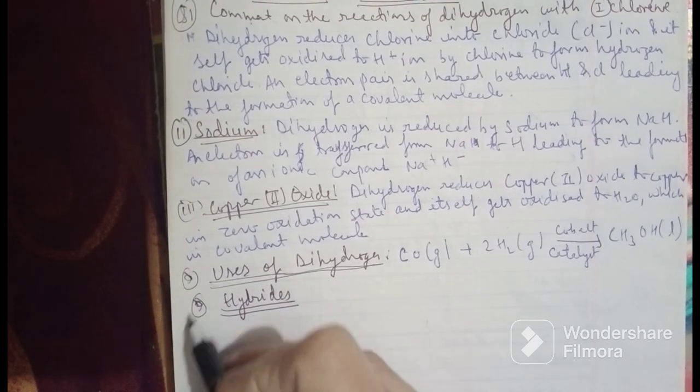In terms of hydrides, this is an important topic as well. But this has not been asked in most of the question papers, but yes, you have to know about this, so that's the reason I had continued with the same.